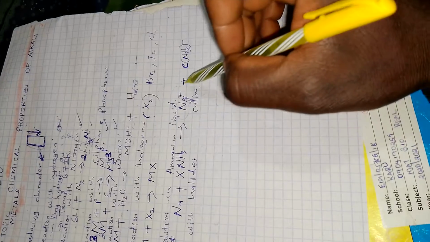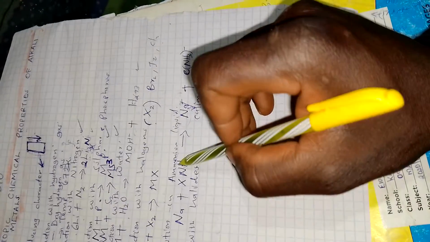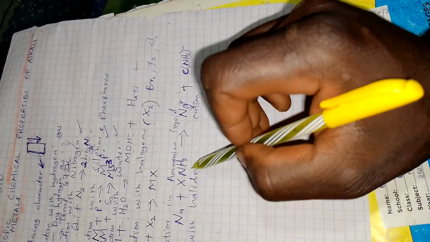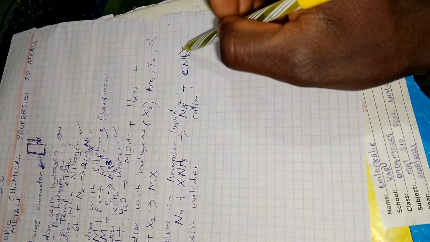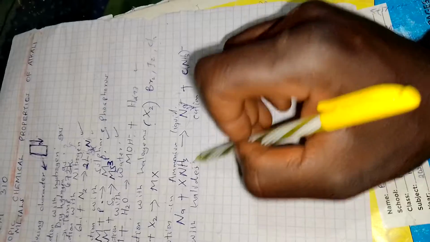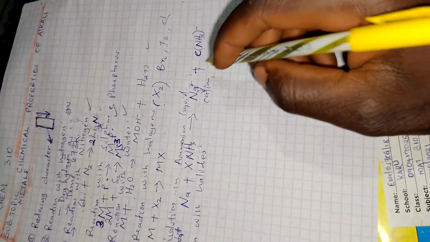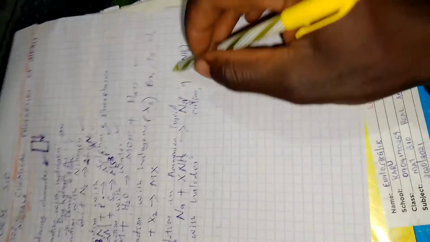Now the liquid ammonia reacts with the cation and the electron to form a solvated electron, to form a deep blue solution. The solvated electrons form the deep blue solution.